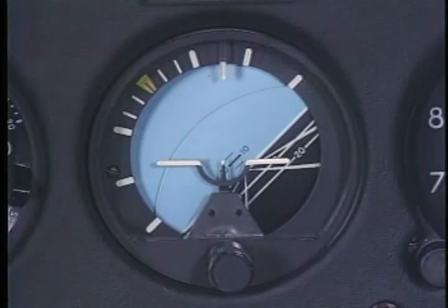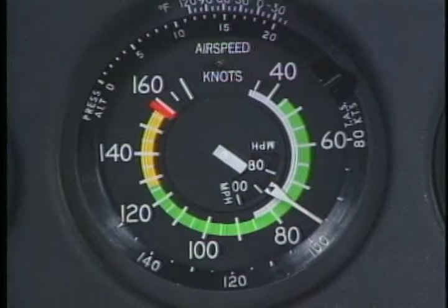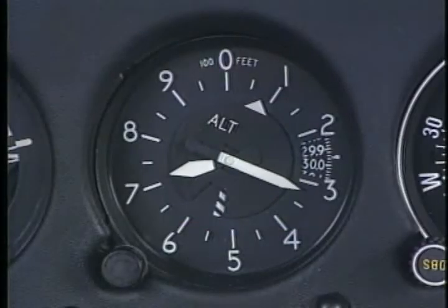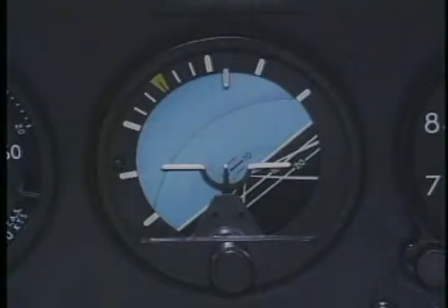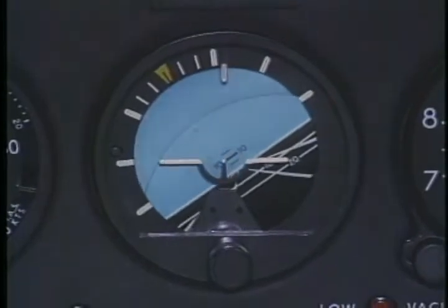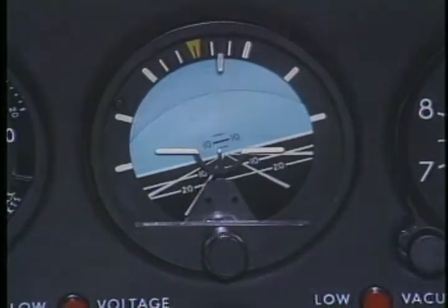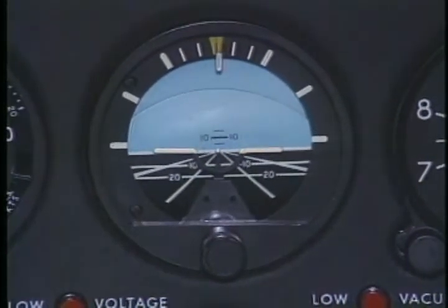If you should observe a nose-high indication on the attitude indicator, a decreasing airspeed, a rapidly increasing altimeter, and a high climb rate on the VSI, you are in a nose-high, unusual attitude. Since preventing a stall is most important in this situation, you should immediately lower the nose while simultaneously adding power. If you are in a bank, you should roll the wings level.